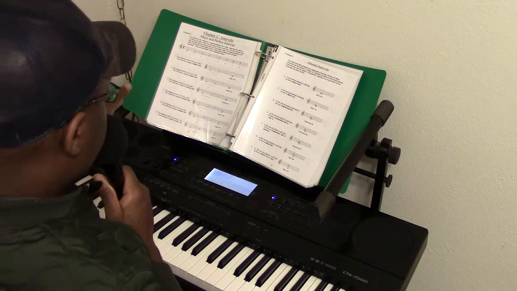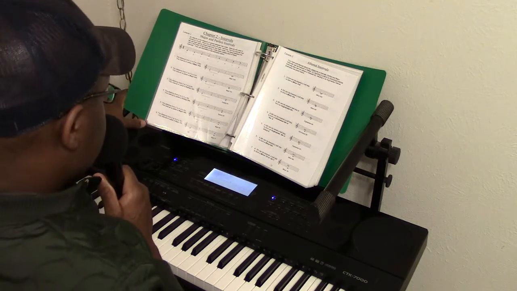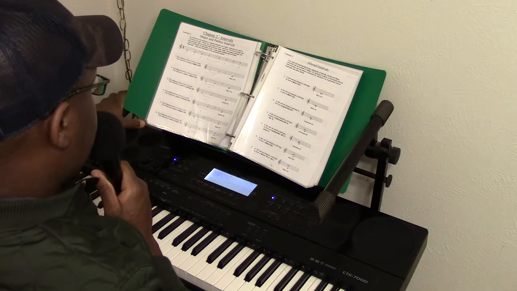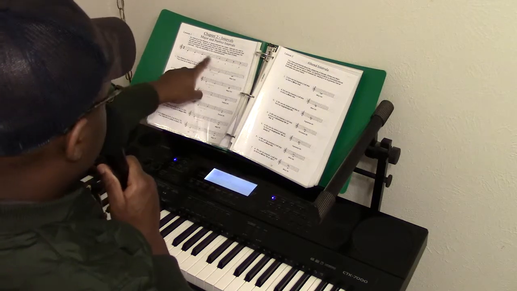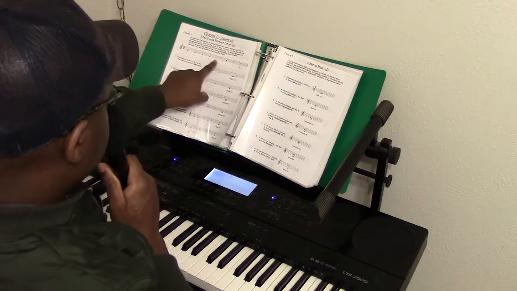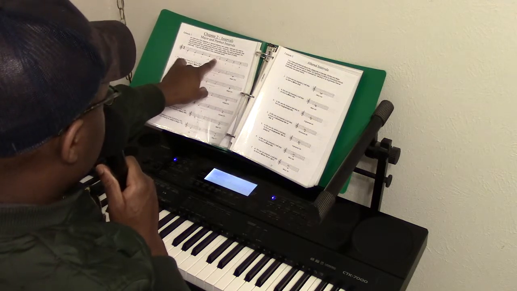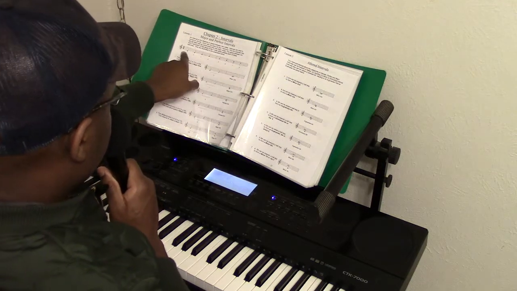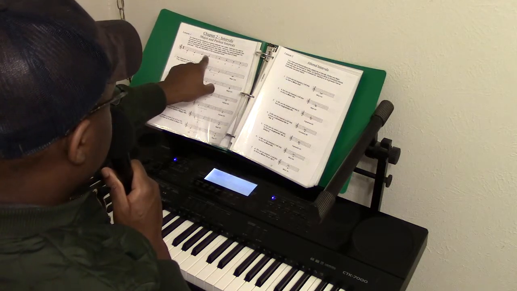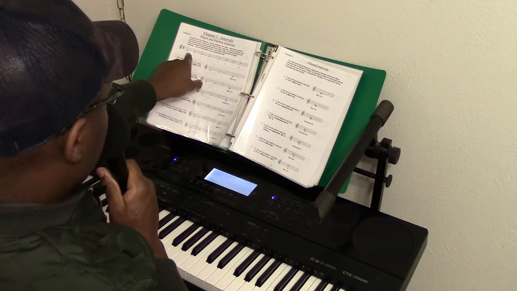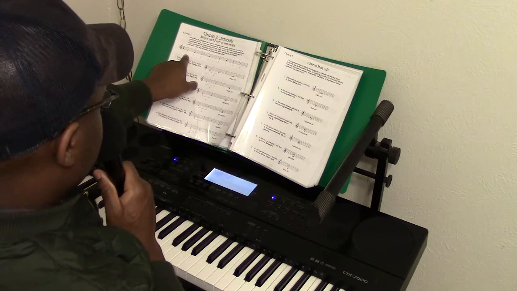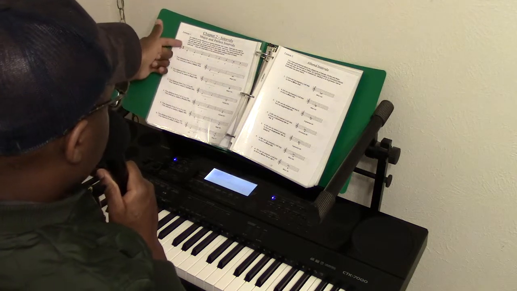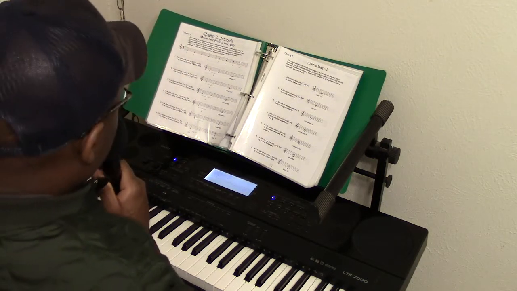If one measure is 4 beats and one quarter note is 1 beat, then it takes 4 quarter notes to fill up a measure. That's why in the first staff you see this line, which separates the 2 measures, and you have 4 quarter notes in each measure, each lasting 1 beat. So you have 4 beats in the measure. It's a 4/4 time signature.